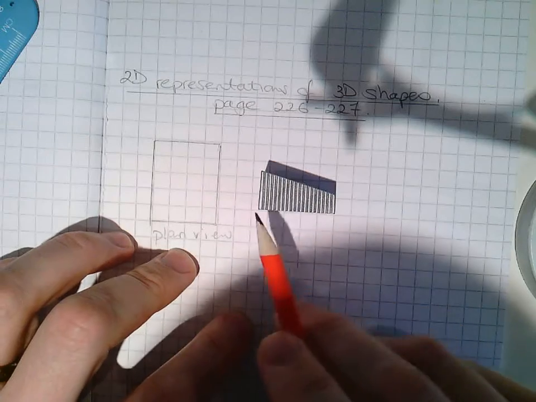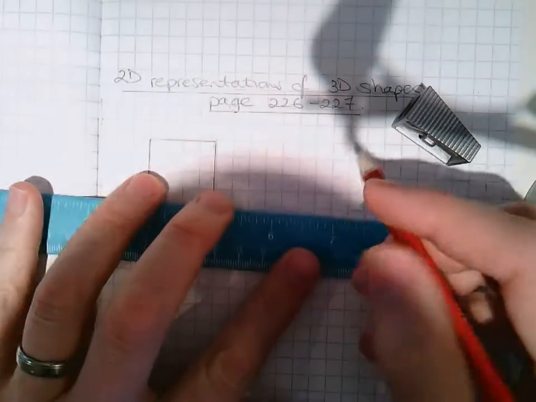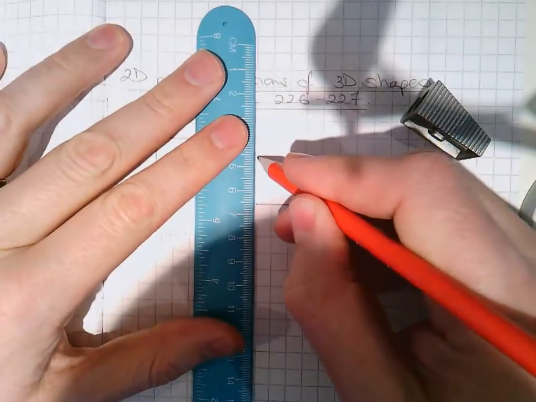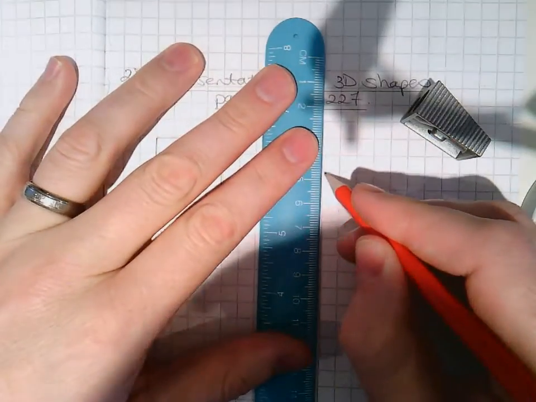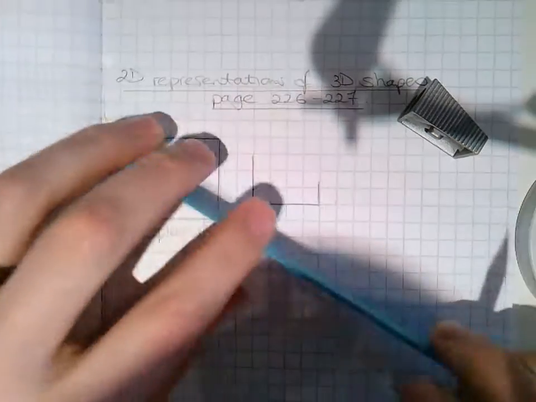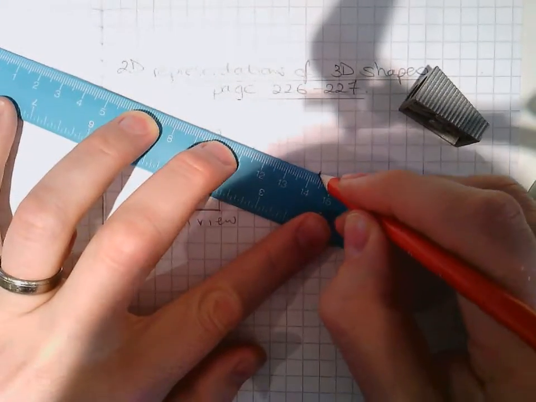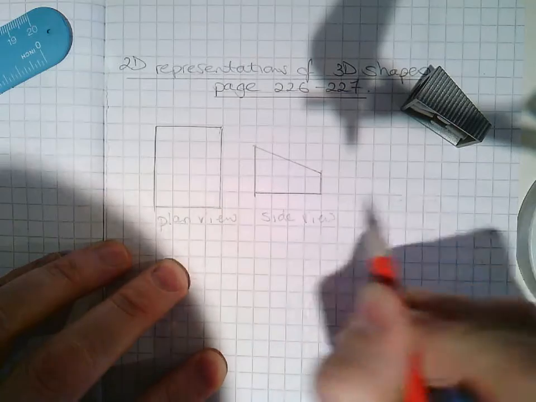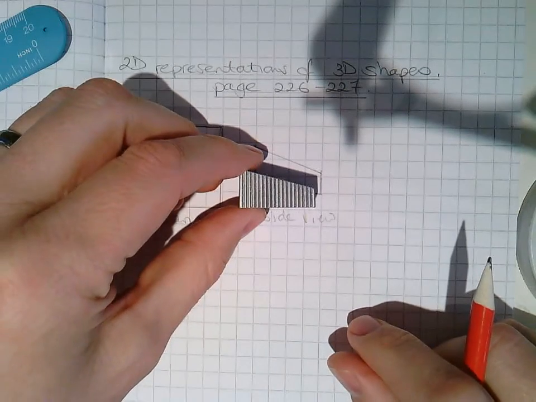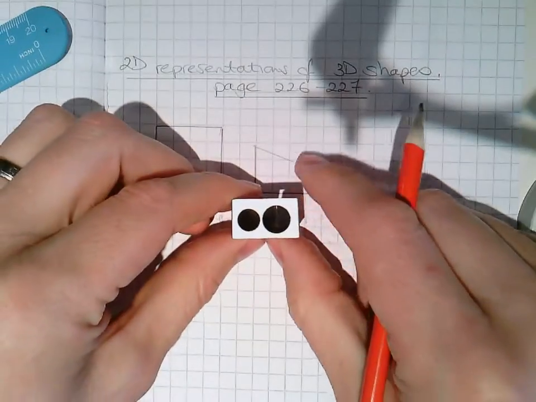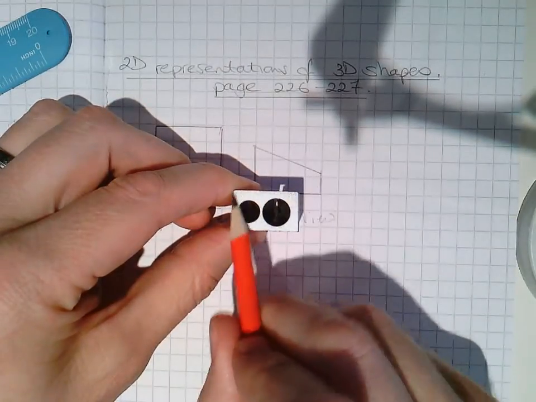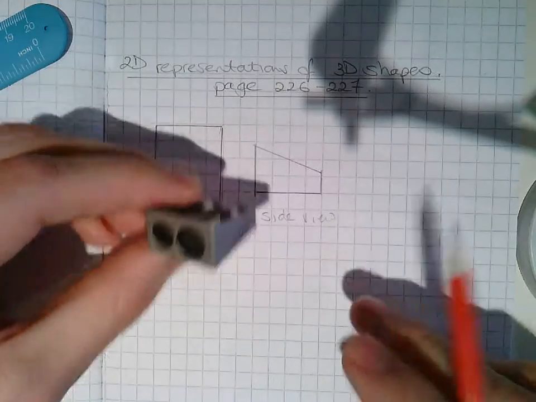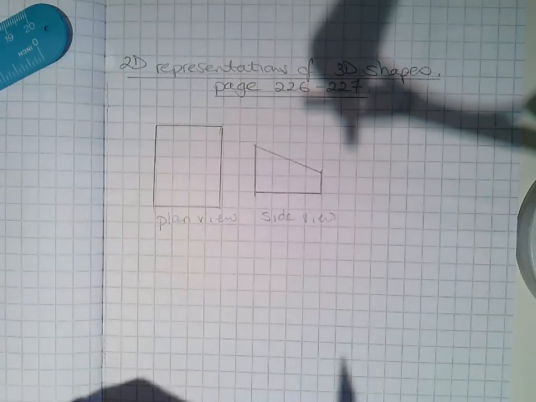Okay, so now I'm going to draw this side view just here. So the side view for my pencil sharpener is a trapezium. If we look at the different side view, obviously we get another four-sided shape there, which is just another rectangle. So that could also be a side view or a front view. Okay, on to the next shape.